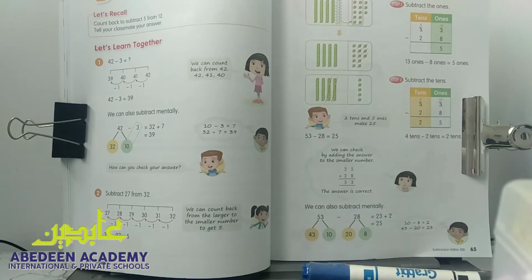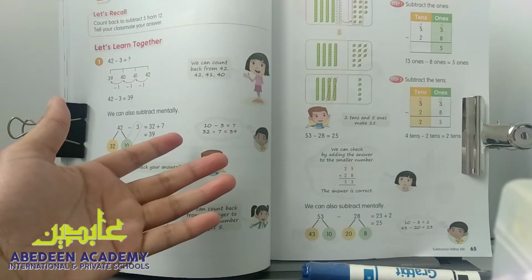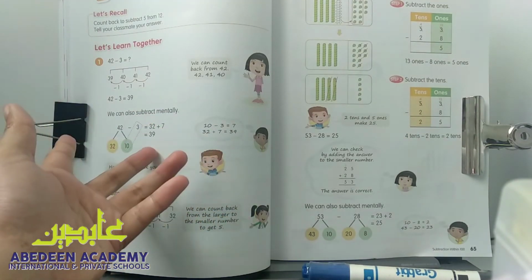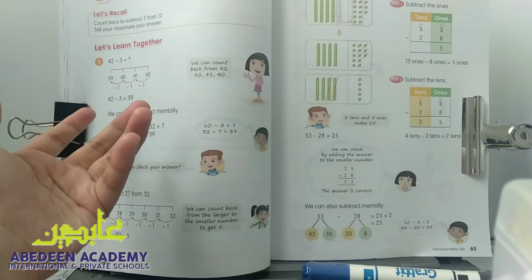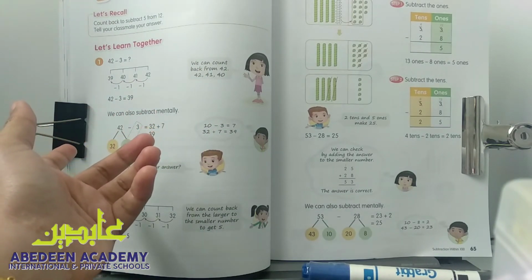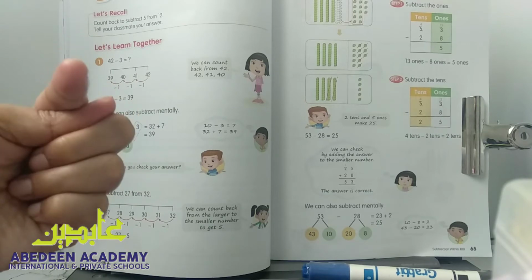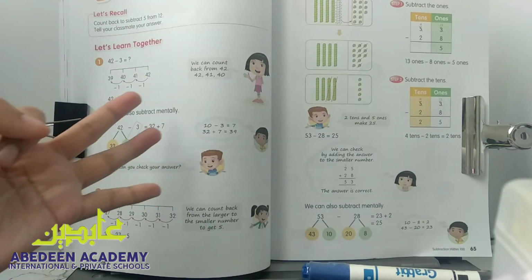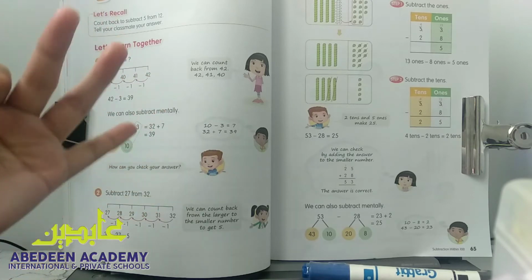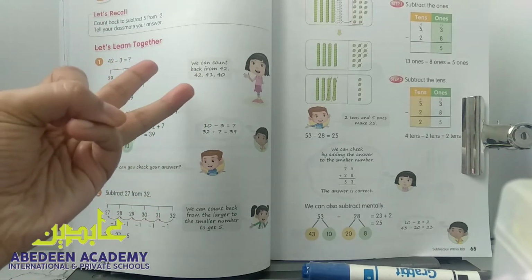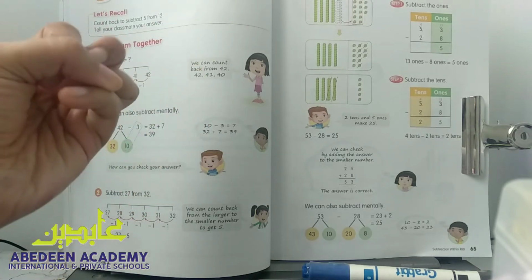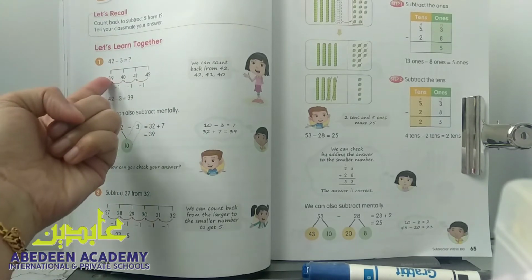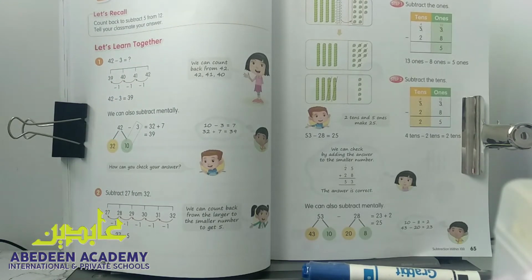Making a number line. Or you can always do it with numbers in your head and numbers on your fingers. For example, 42 minus 3, you put 42 in your head and 3 on your fingers. So you go backward. 42 in your head, 41, 40, 39. Still the answer will be 39. That one is much faster than drawing a number line. Then you can try to do that.